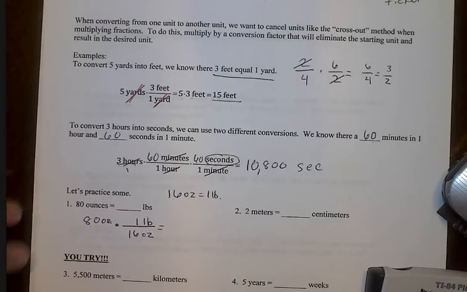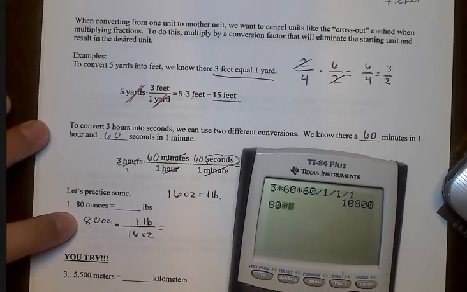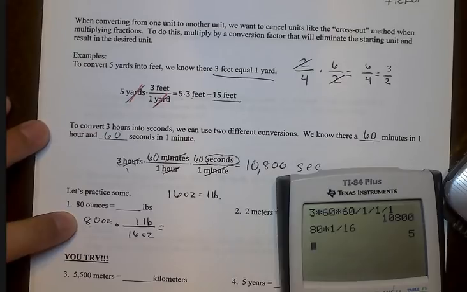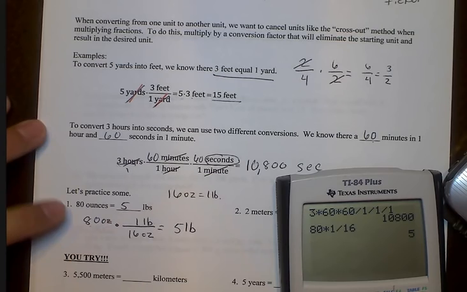Remember, I multiply everything across the top, so I do 80 times 1, and then I divide that by 16, since the 16 is on the bottom. So I get 5. That means 80 ounces is 5 pounds.